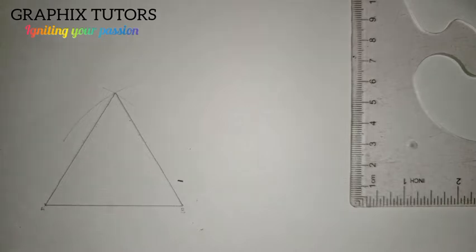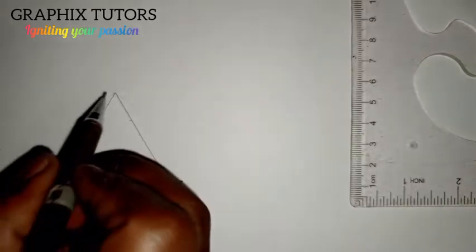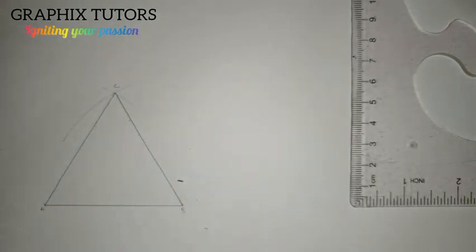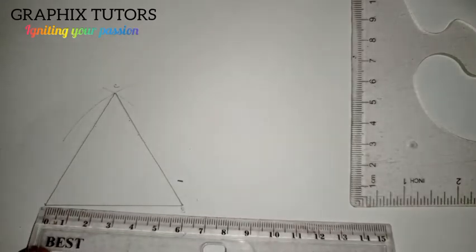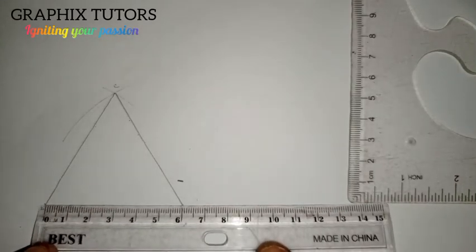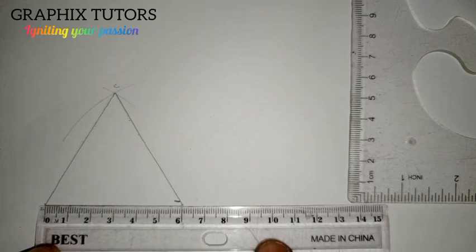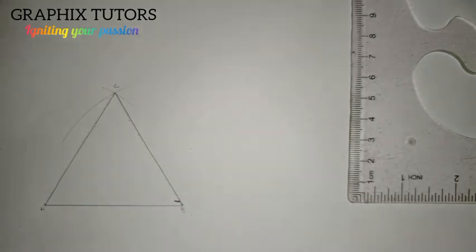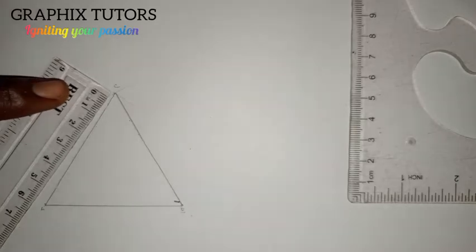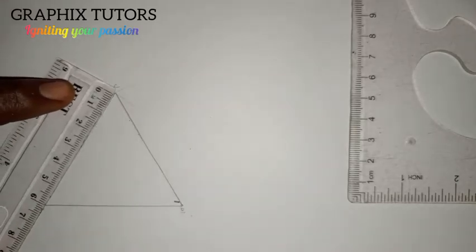Now, if you look at this, you discover that this is A, B, and what? And C. If I measure from A to B, I'll be having 60. You can see from 0 to 6. Right? Now, if I measure from A to C, I also have what? 60.